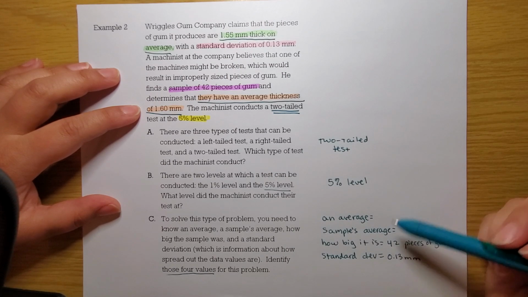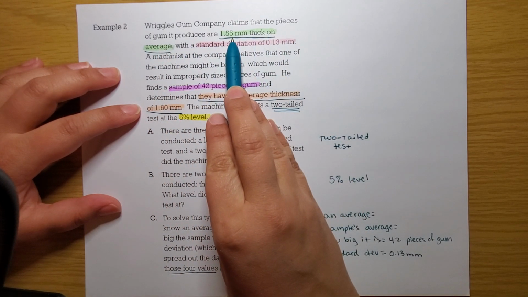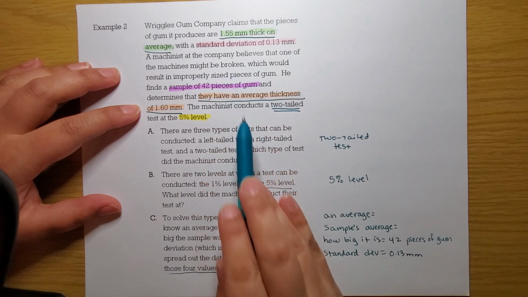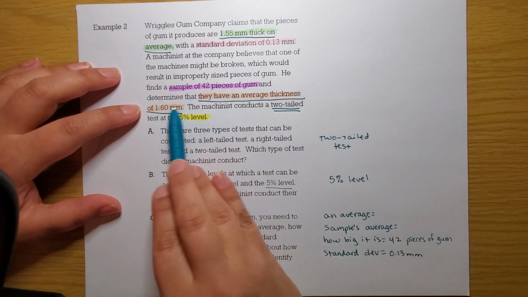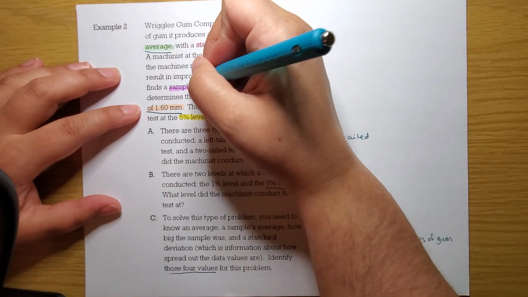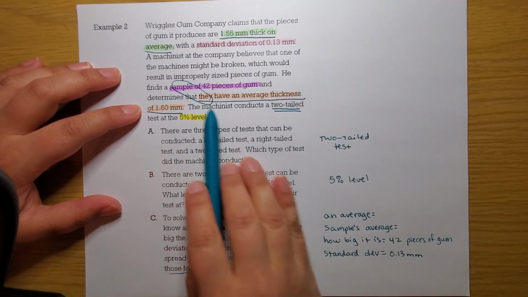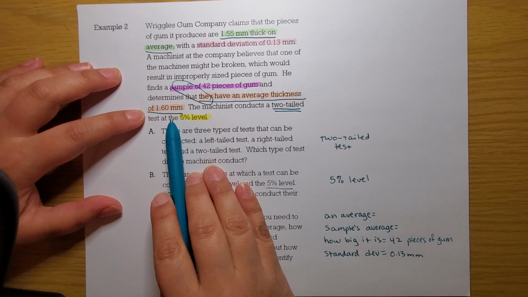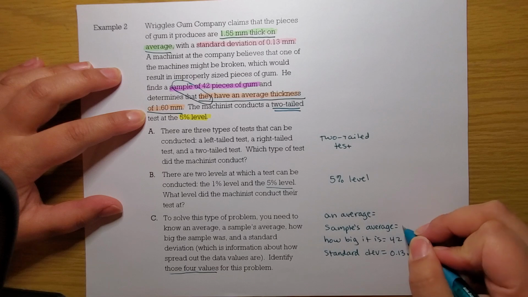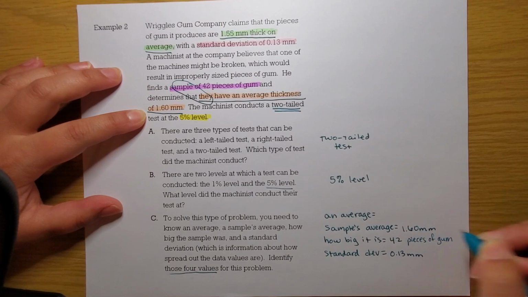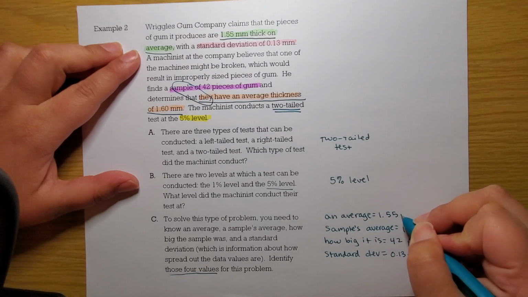So this just says Wriggles Gum Company claims that the pieces of gum it produces are 1.55 millimeters thick on average. And then this one, he finds a sample of gum and determines they. So the they is referring to the sample here. So this would mean that the sample has an average thickness of 1.60. So that's the sample's average, must be. So 1.60 millimeters. And so the other average must be the other average, 1.55 millimeters.